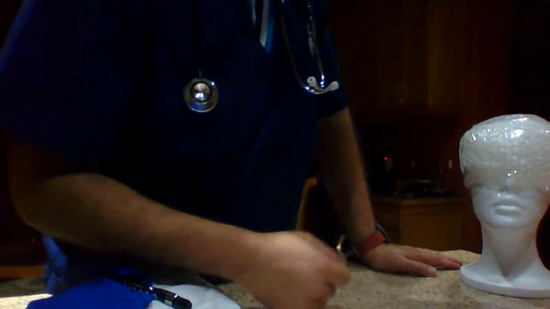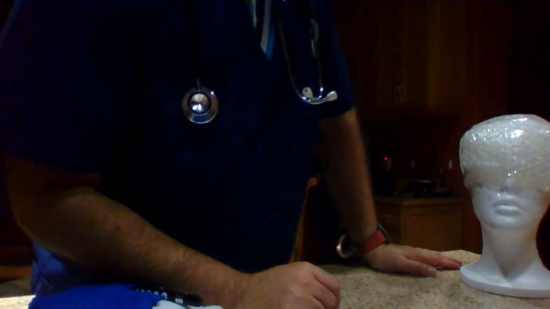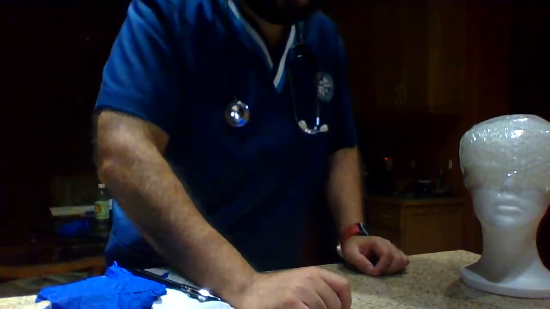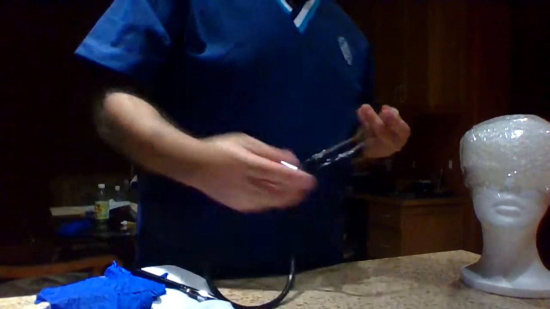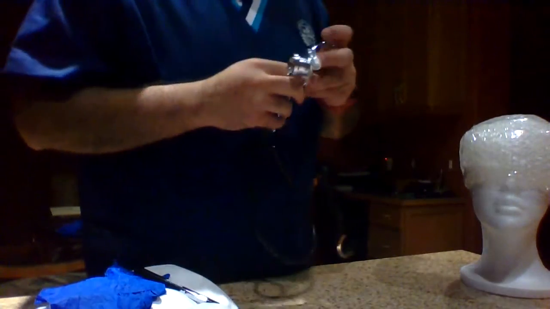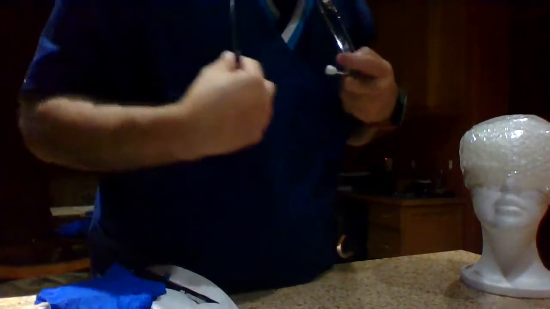Okay, so now we're going to do a GI assessment for the need of a nasogastric placement. So you're going to be listening for the bowel sounds. I don't have a stomach to do that, but you always place these out, you assess. So now you've got the information that you need.